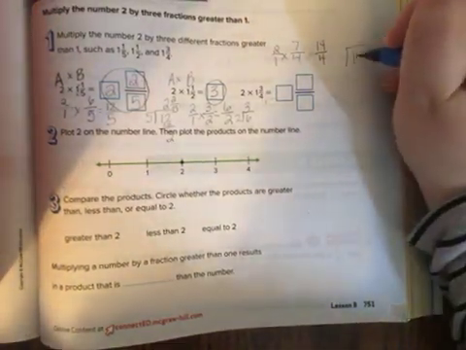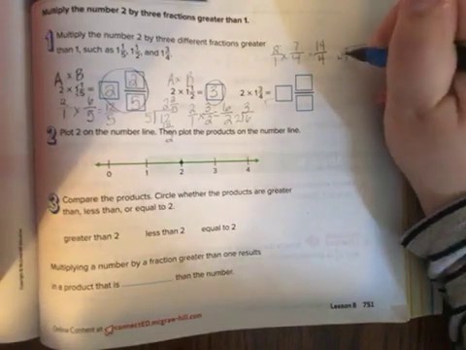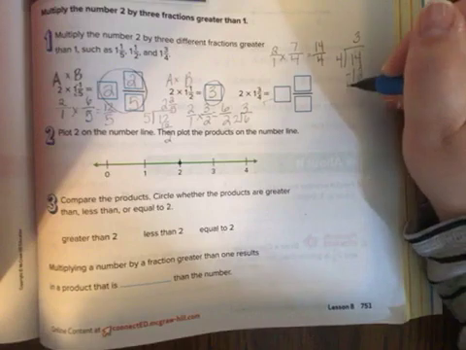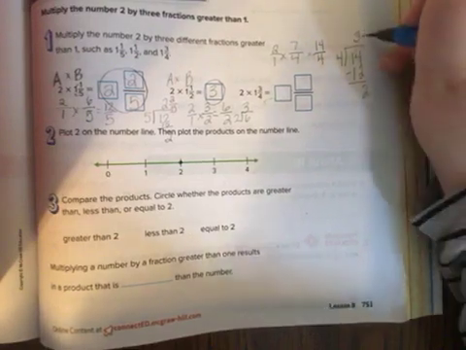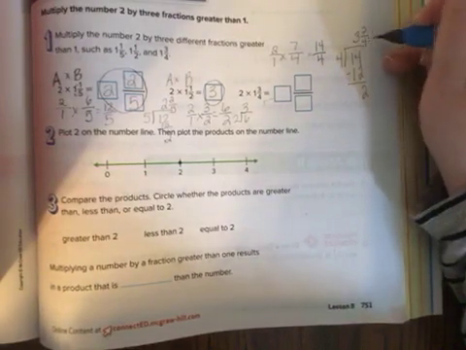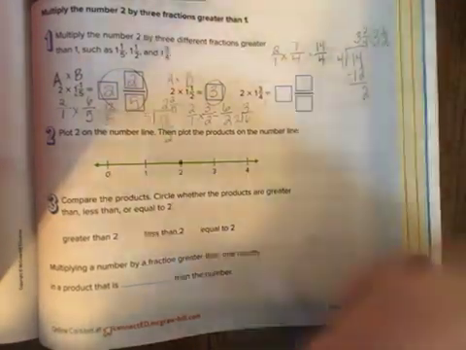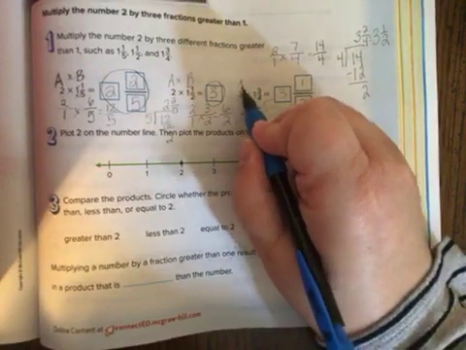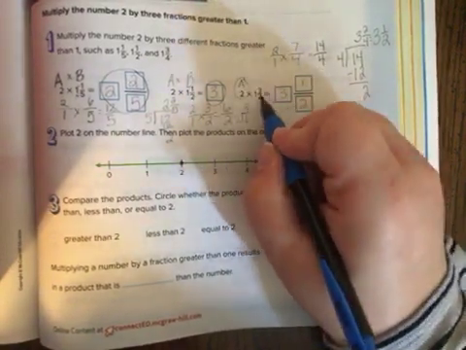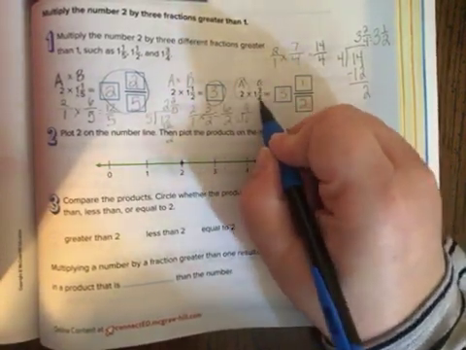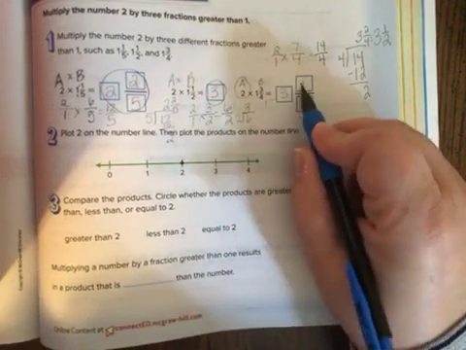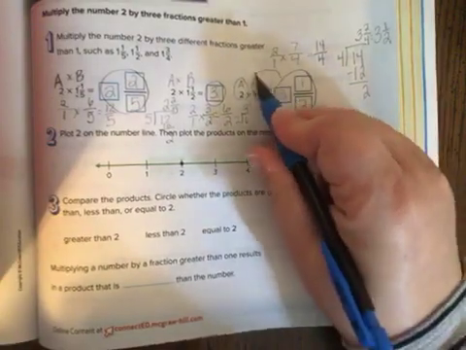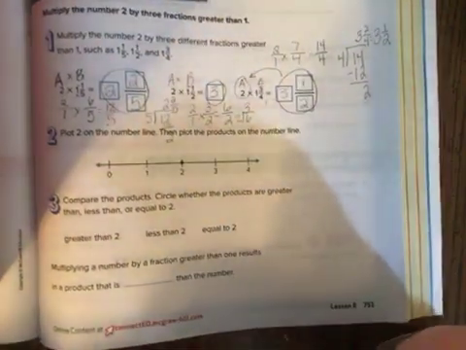Let's set up our division house. 14 goes in, 4 stays out. 4 goes into 14 3 times, with 2 left over out of 4, which is the same as 1/2. 3 1/2. Now let's go back. 2 was our first factor. 1 3/4 was our second factor. 3 1/2 is our product. Our answer is greater than our first factor.